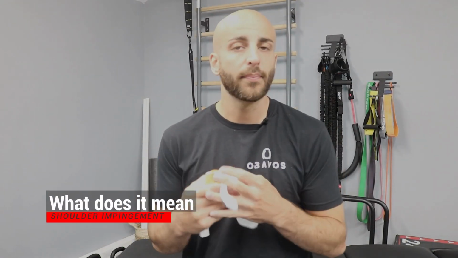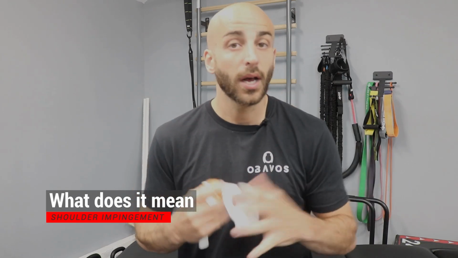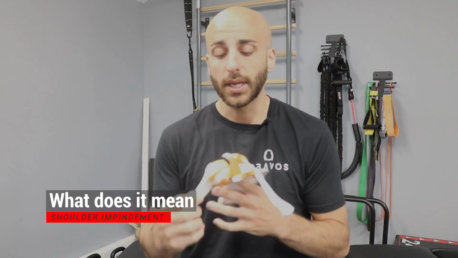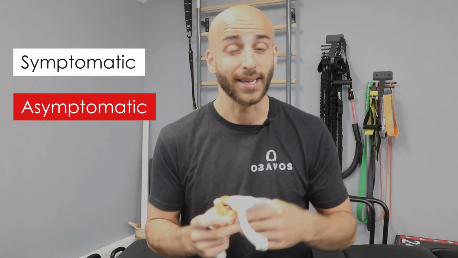So with shoulder impingement, that classic term of impingement, what does it actually mean? Well, in the shoulder, there's many structures that can be impinged. It's actually quite normal to get impingement within the shoulder structures. It just depends on if it's symptomatic or asymptomatic. Symptomatic meaning you have pain and discomfort. Asymptomatic means nothing.